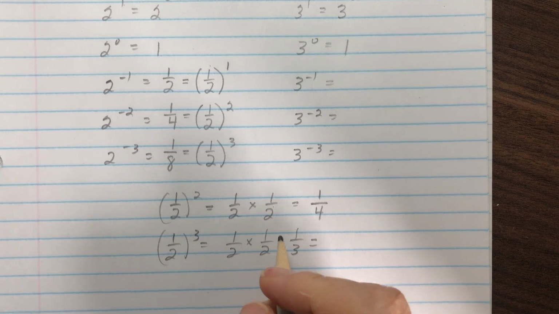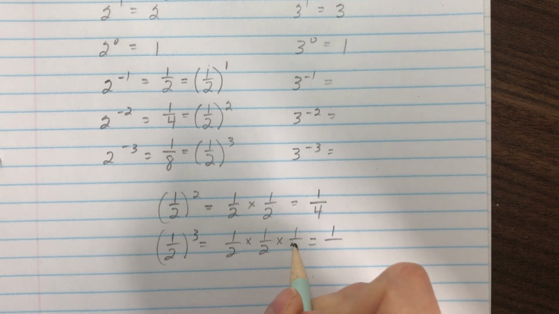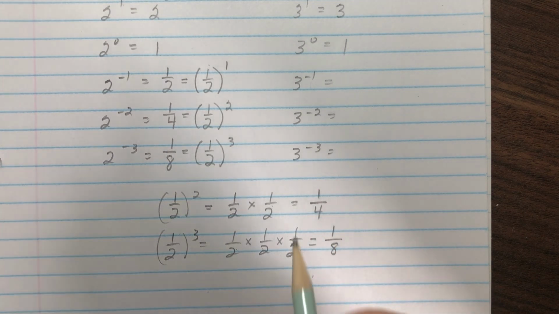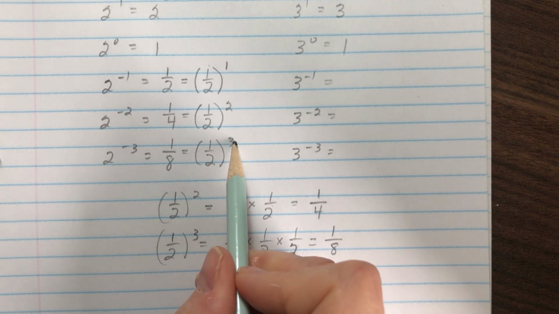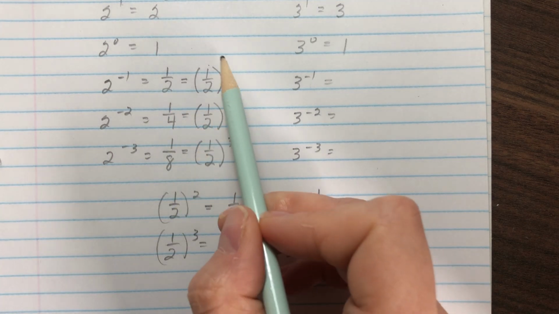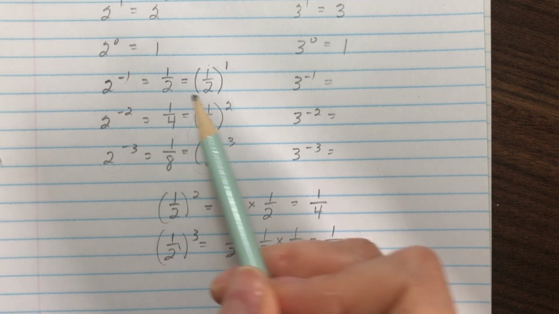Multiplying the numerators gives me 1. Multiplying the denominators, 2 times 2 times 2, gives me 8. So 1/2 to the exponent 3 is 1/8. So we verified that these powers are equivalent to these ones.